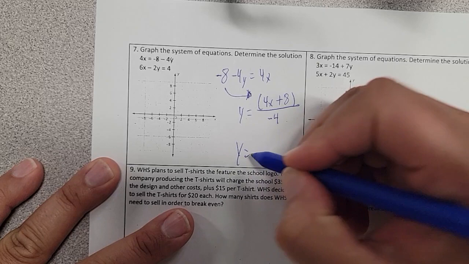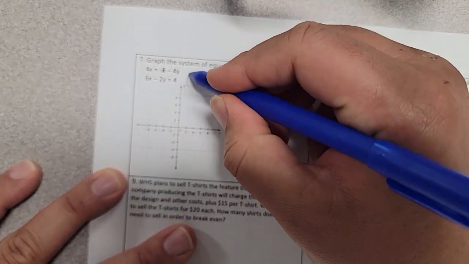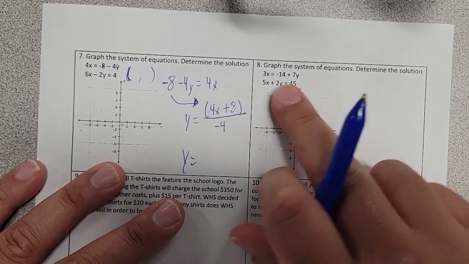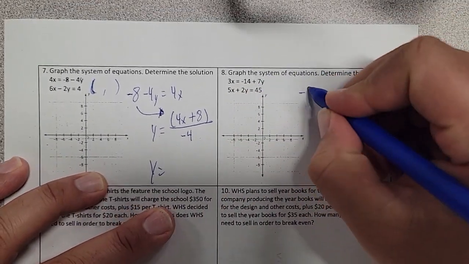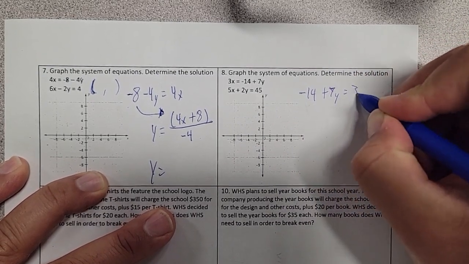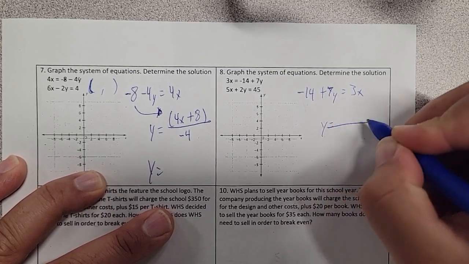Try the second one. Graph it and give me the point. Same thing over here, guys. You might want to rewrite this as negative 14 plus 7y equals 3x, and then do your little formula. Y equals, with the line.